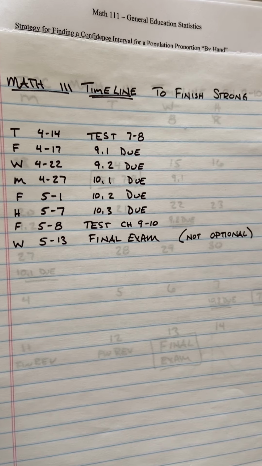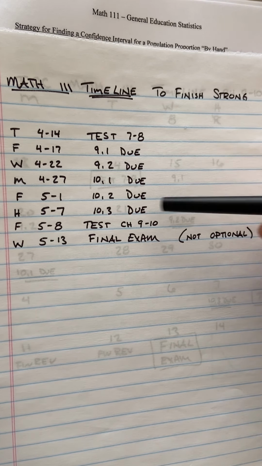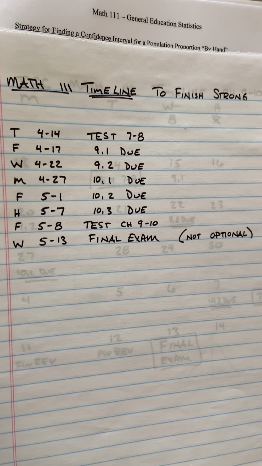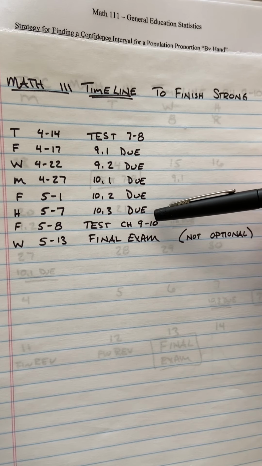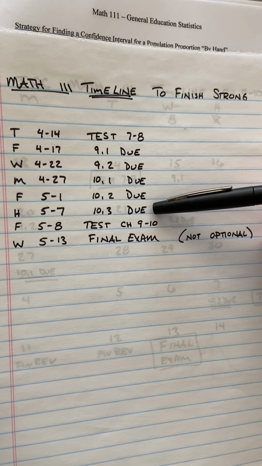Here's a suggested timeline for you to finish. You can pause this screen and look at the projected due dates. Your homework assignments technically are not due until the night before, so 5/7 at 11:59 p.m.